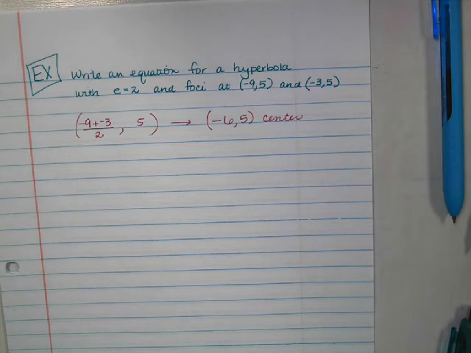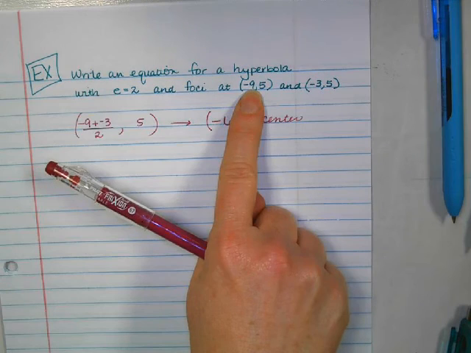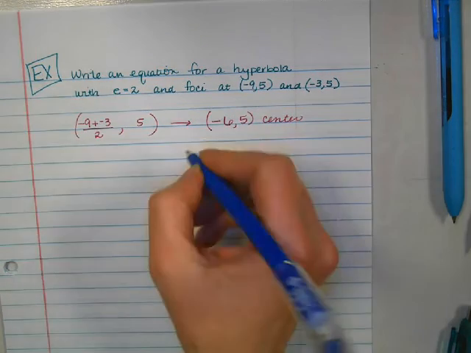So now, let's see, what else do I know? Well, now we know the top. Oh, I know half of our fraction. So if this is the center, and that's one of my foci, then what is my C value? C is 3.